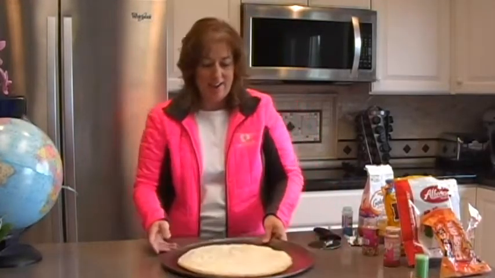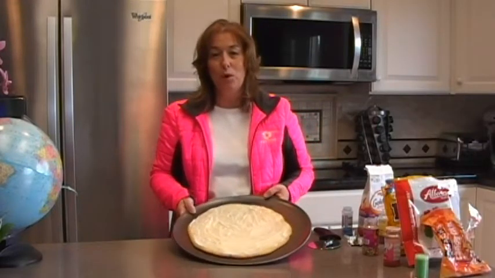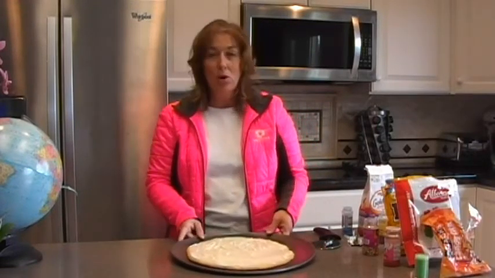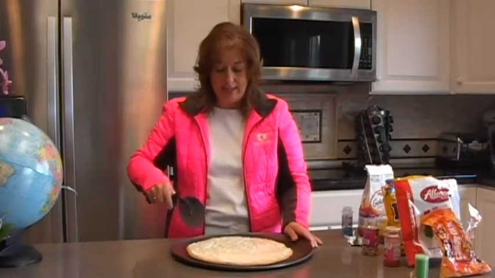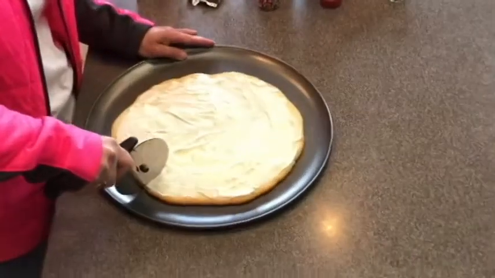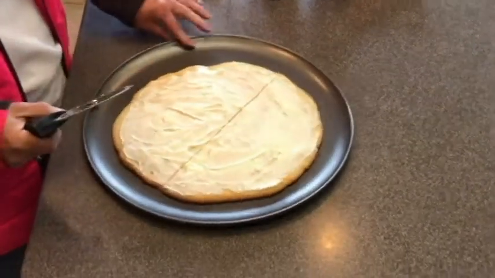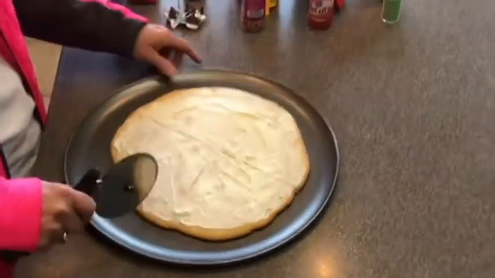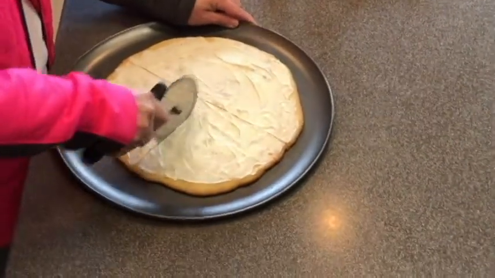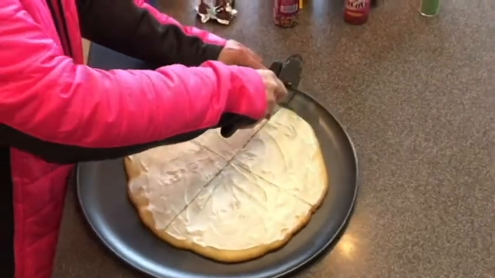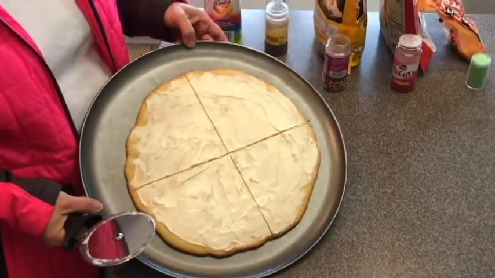I have a sugar cookie right here that's already frosted with white frosting. And what we are going to do is cut the cookie in half. And we are going to cut it in half again. So this is now going to be in fourths. So our cookie is now in 4 even pieces.